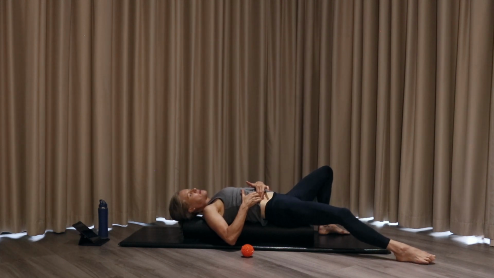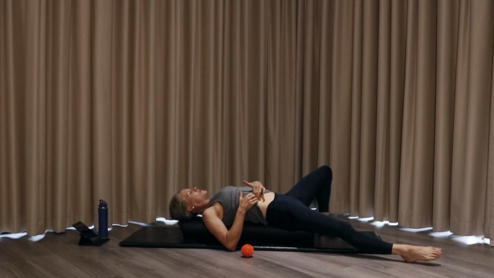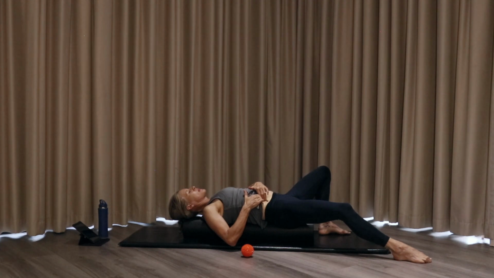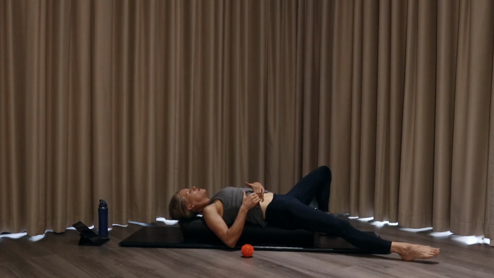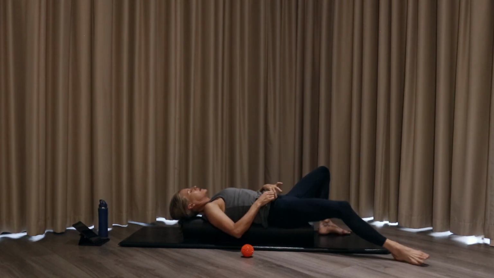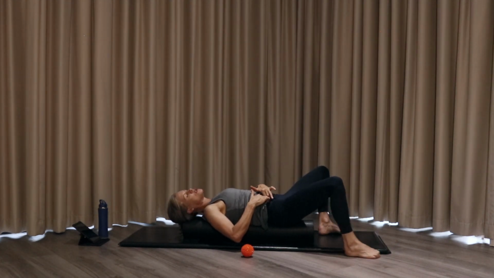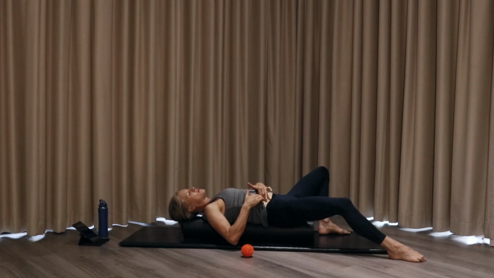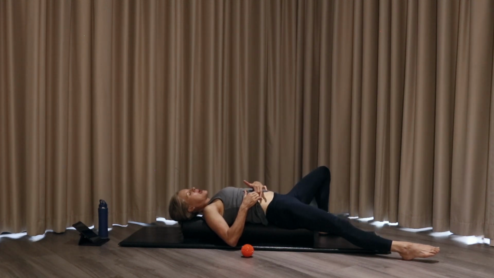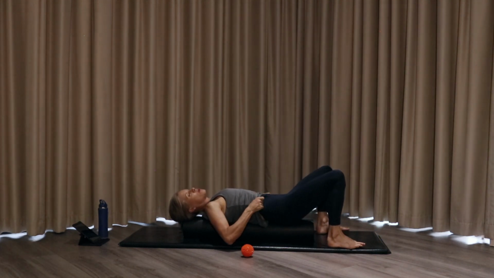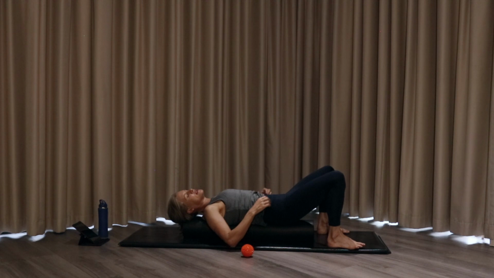Breathing in, lengthen out, exhale, and bend. 2 more, breathing in, lengthen yourself out, and exhale, and bend. Your last one, breathing in, and exhale, and bend.